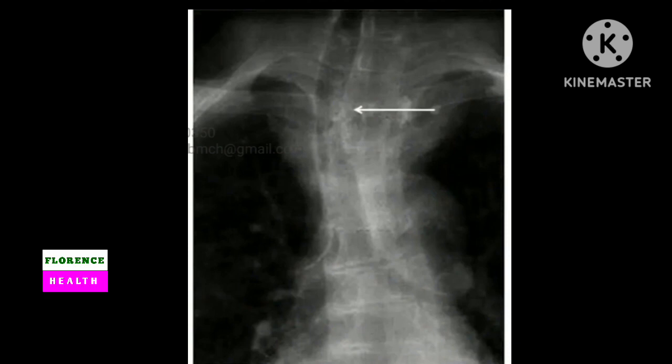In this case, the trachea is pushed to the right side by a mass on the contralateral side. The tracheal position and the pathological lesion are both on different sides. The whole thing is due to push effect.